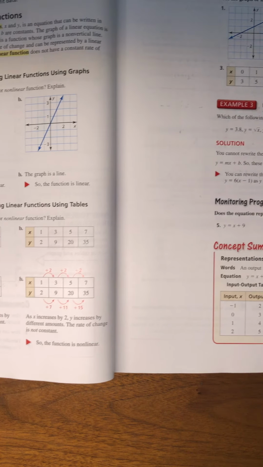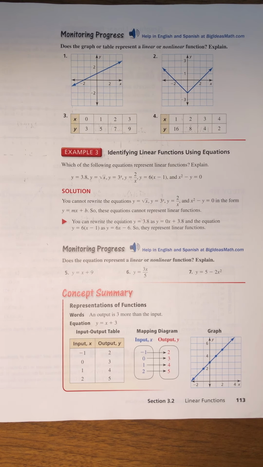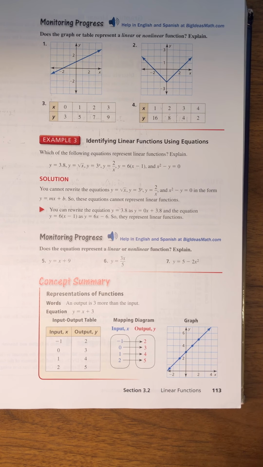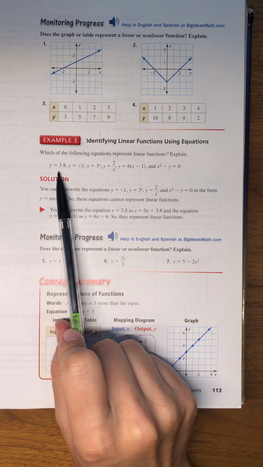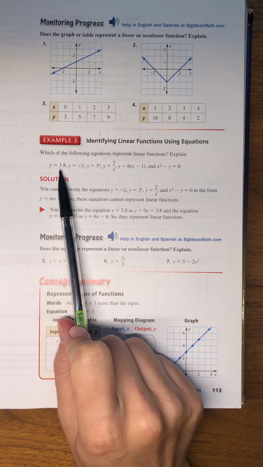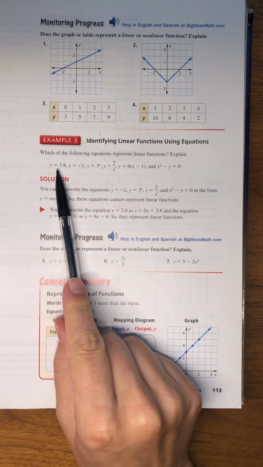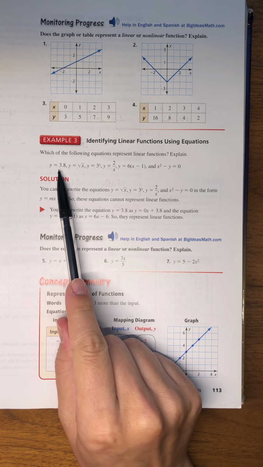Okay, let's take a look at our next example, which is example 3. We're going to look at the equations. So in the equations, we want to identify each of the equations here. So our first equation, y equals 3.8. Yes, this equation would be a linear equation.